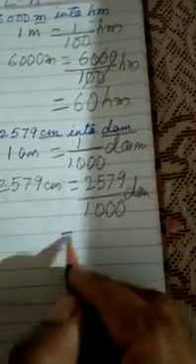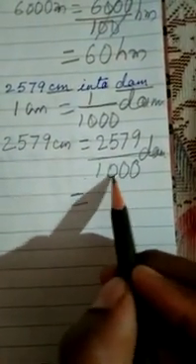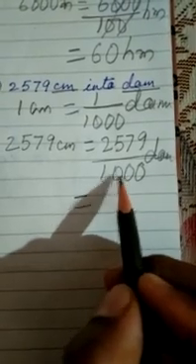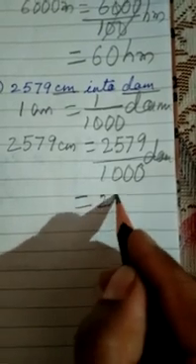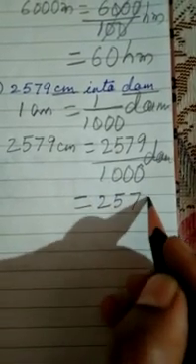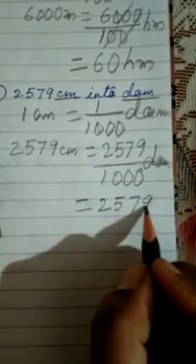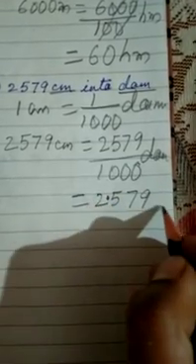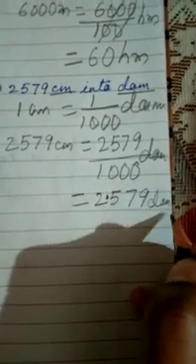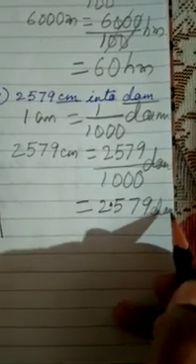As you had already done the division concept in the decimal chapter, we can do it easily. How many zeros are there? 1, 2, 3. 3 zeros are there. So what we will do? We will write the number first, that is in the numerator, 2579. Count from last, 1, 2, 3. After 3 digits, we will place the decimal. So our answer is 2.579 decameter.